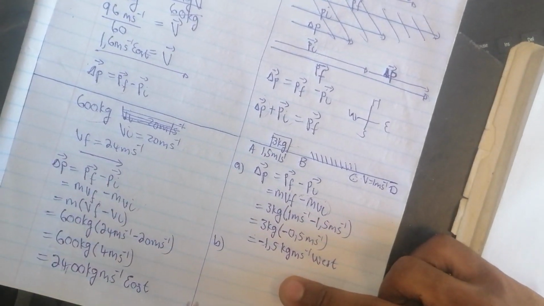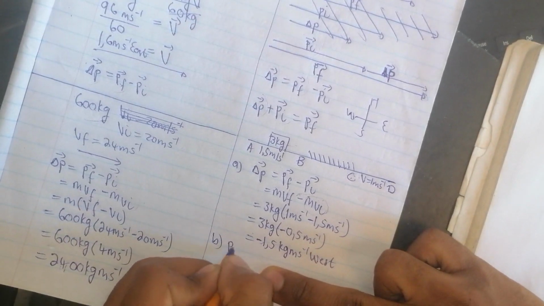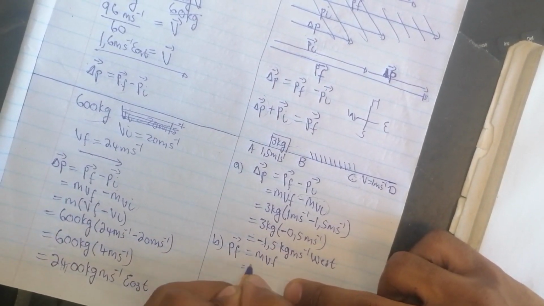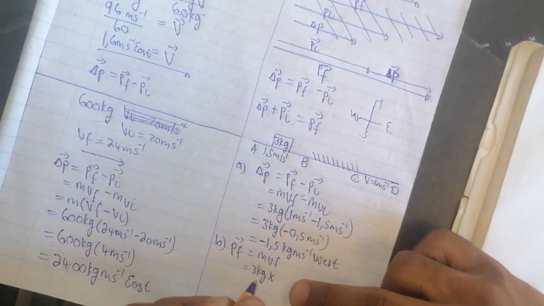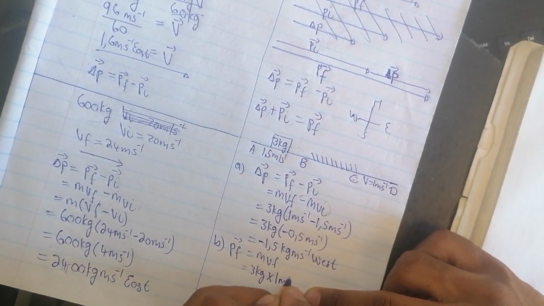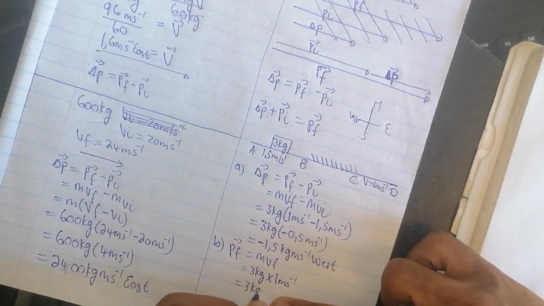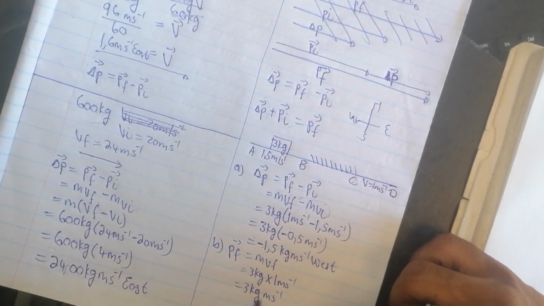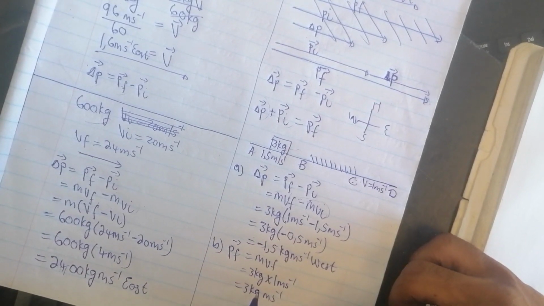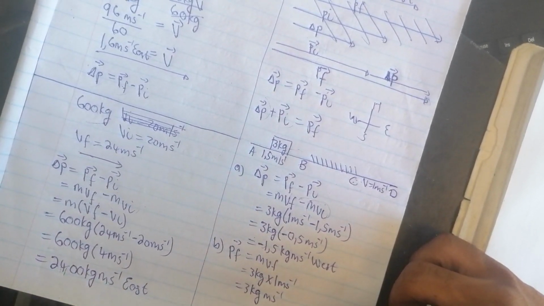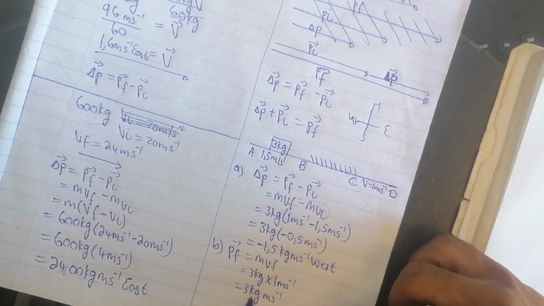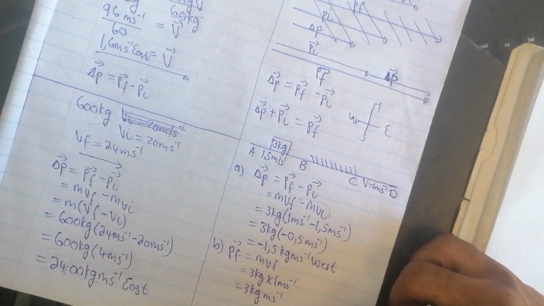Now let us look at the final momentum, which is mvf, which is 3 kilogram multiplied by 1 meter per second, which is 3 kilogram meter per second. And where is the direction here? Please let us be very careful here. In which direction are we heading here? This is positive. Are we fine?